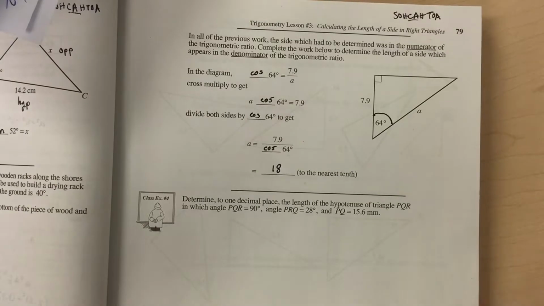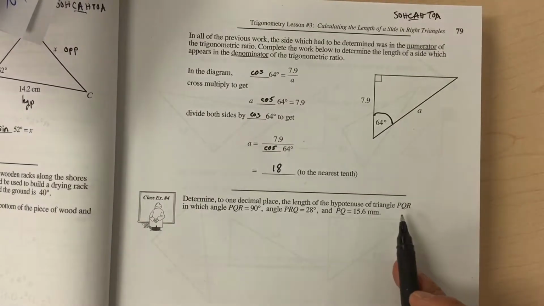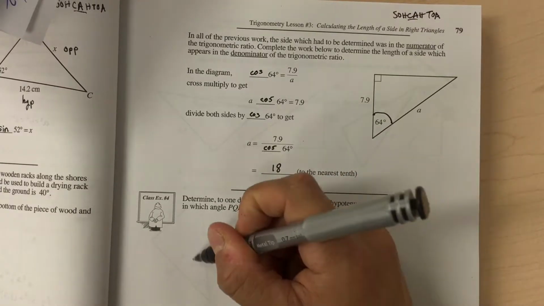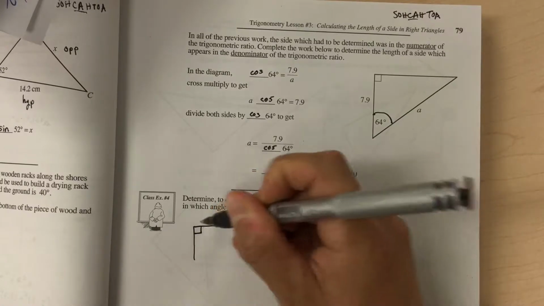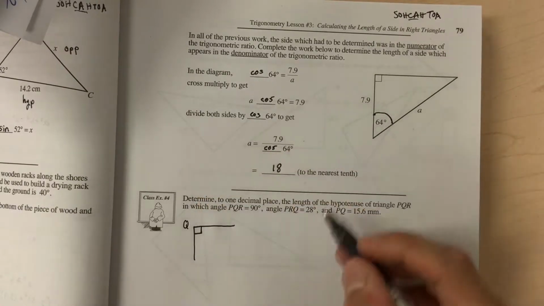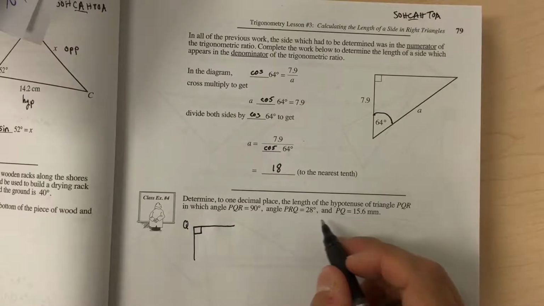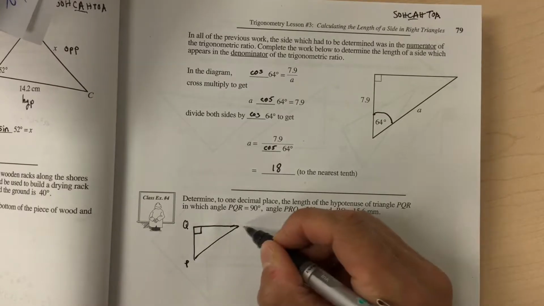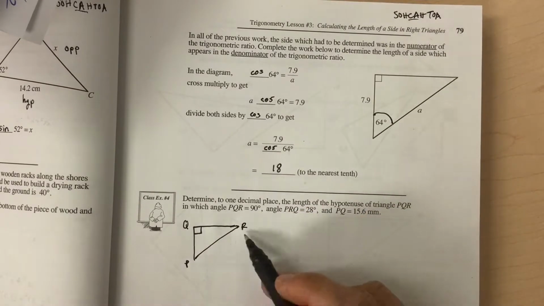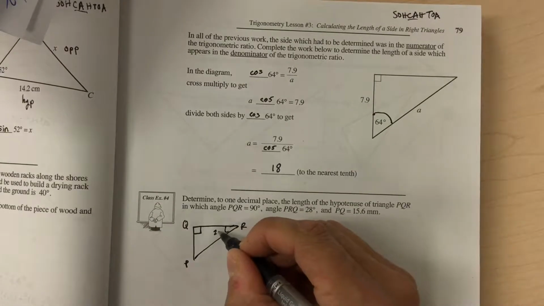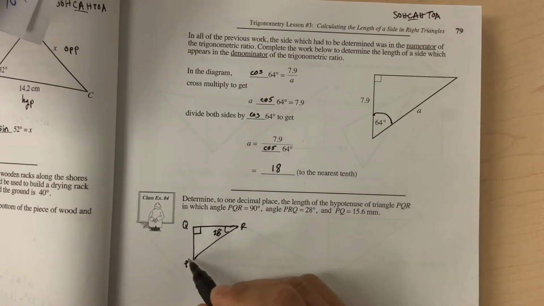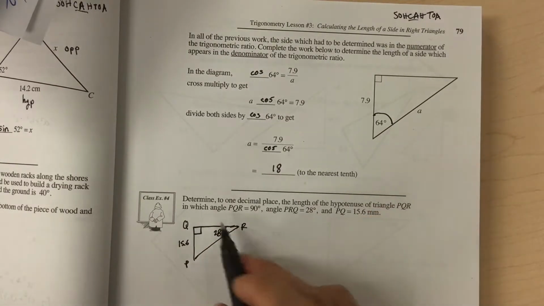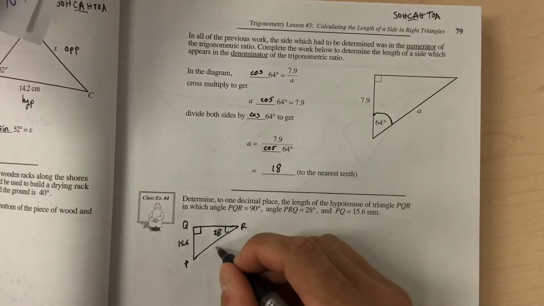Now in this example, we want to determine to one decimal place the length of the hypotenuse of triangle PQR, in which angle PQR is equal to 90 degrees. So this is 90 degrees and this is Q. Angle PRQ is 28 degrees. So this angle here is 28 degrees. And PQ is 15.6 millimeters. Now, what I want to determine is the length of the hypotenuse. So we're looking for x there.